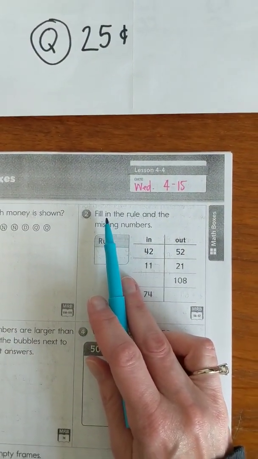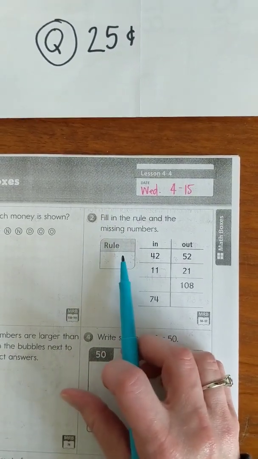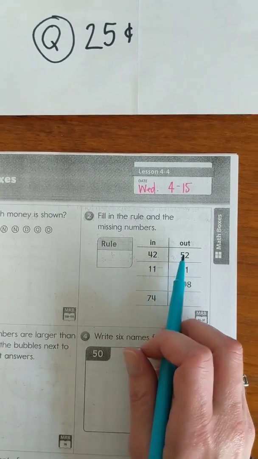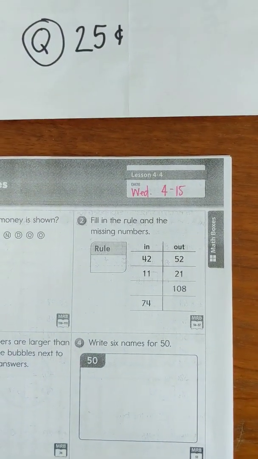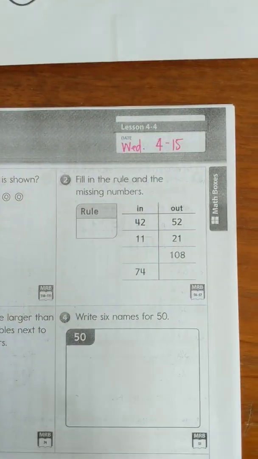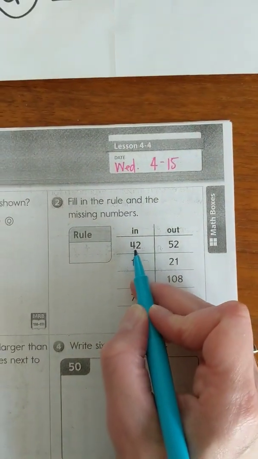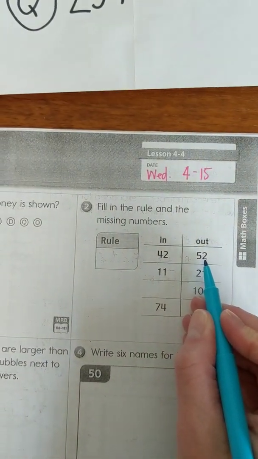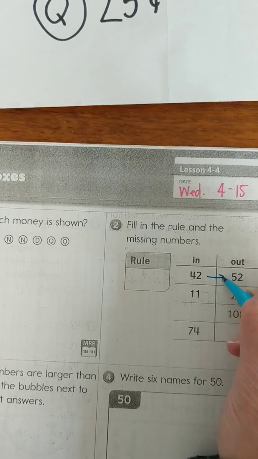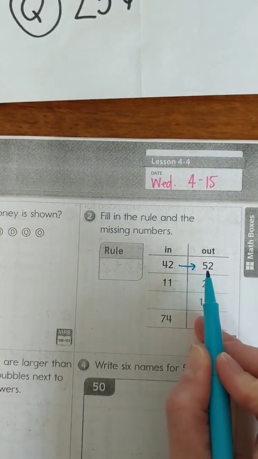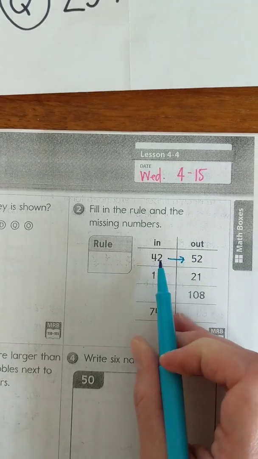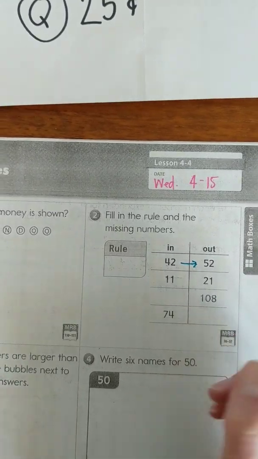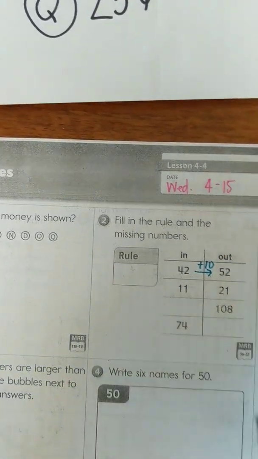Now, this is one of those ones where we have a rule, but we don't know what the rule is. So we're doing something. We put a number in, and then something happens, and we get a different number out. So we're going to do this one together because it's been a while since we have done this. So when I put the number 42 into some machine, okay, the number 52 comes out. Well, what happened to get from 42 to 52? Well, I know that my ones place is staying the same and my tens place is going up by 1. So I must have added 10, okay?